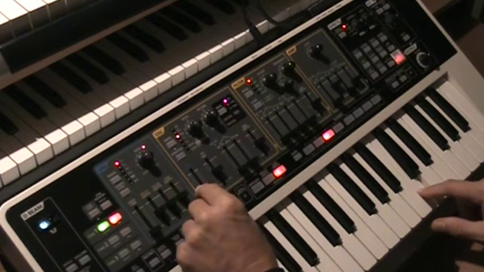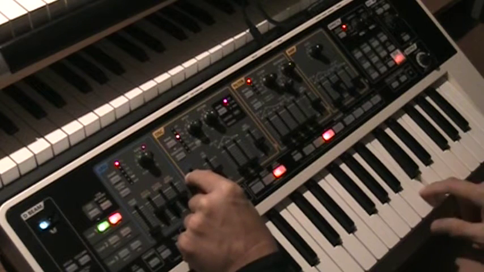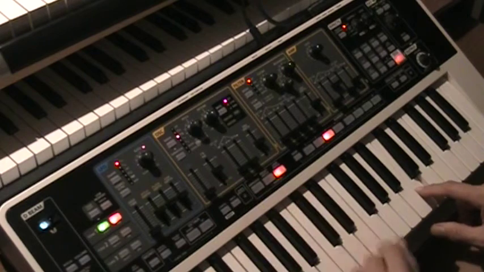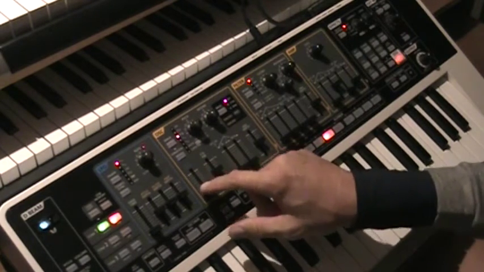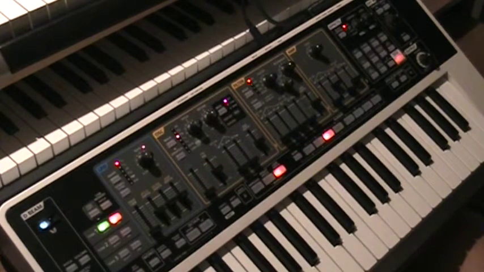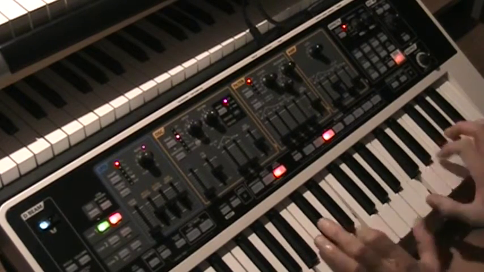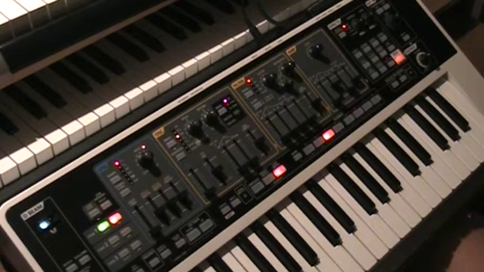This other control is a vibrato or modulation of the pulse width. We're not going to use that. That's going to be all the way down today. Okay, so now we're getting closer and closer to the guitar.